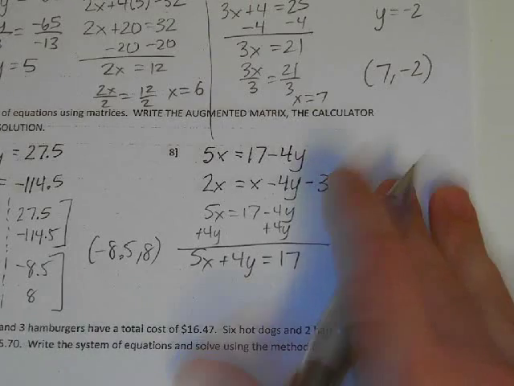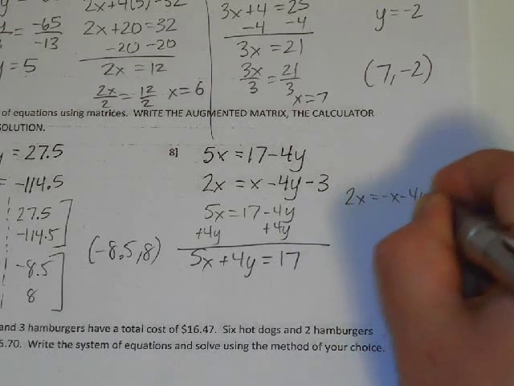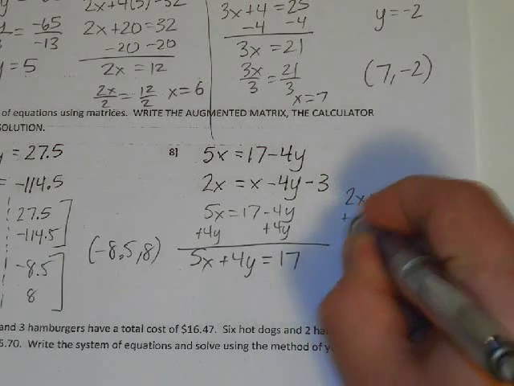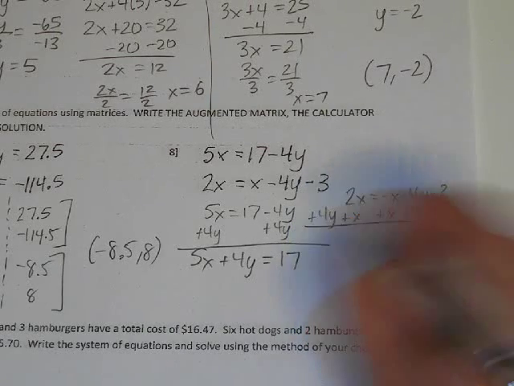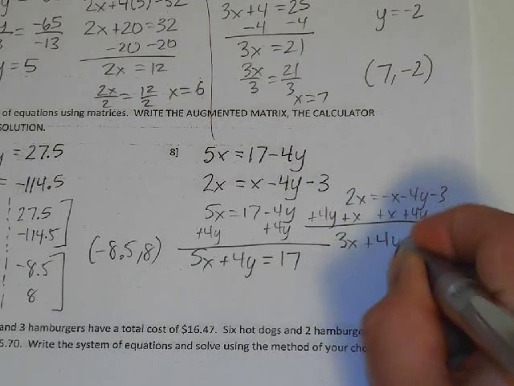Then for the other one, I'm going to have to add x and a 4y to both sides. And that's going to give me 3x plus 4y equals negative 3.